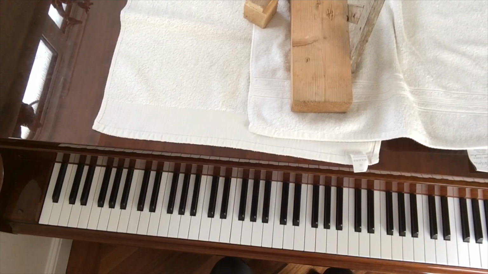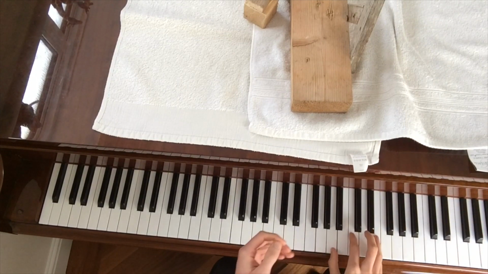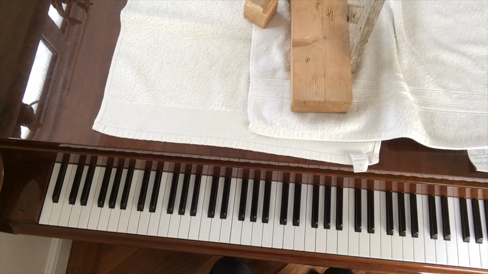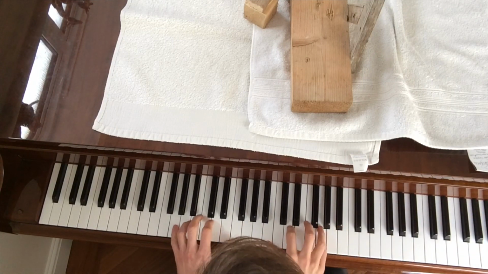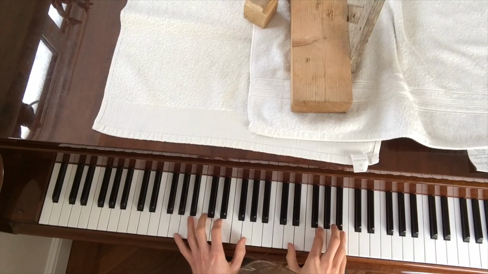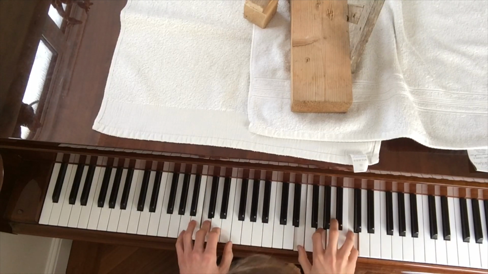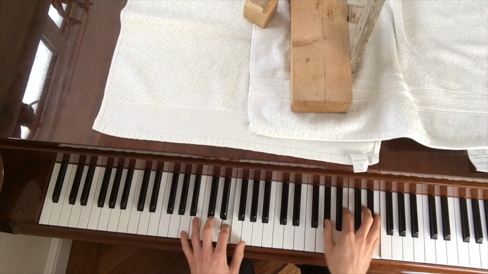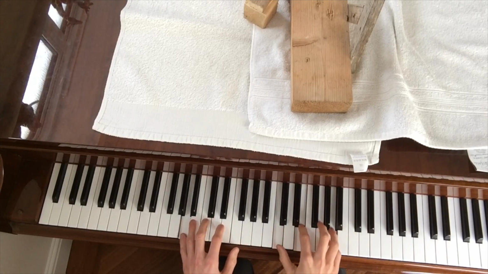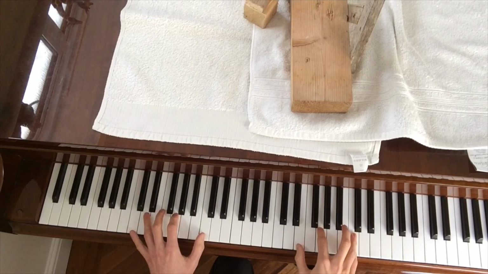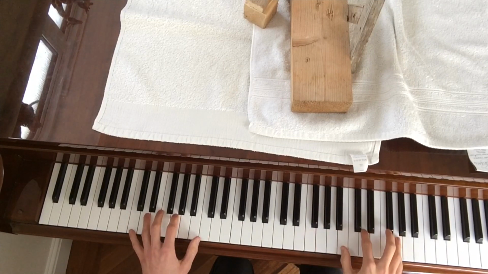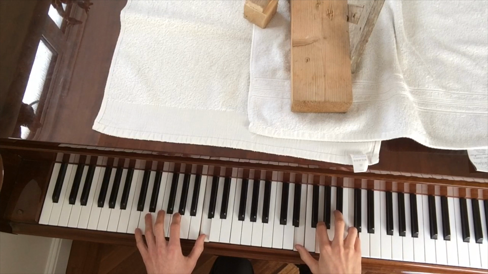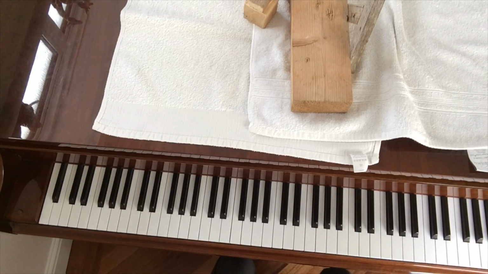On day 5, we're going to go from C major to A minor and back again. And when I go to F major, I'm going to modulate to D minor and come back again.